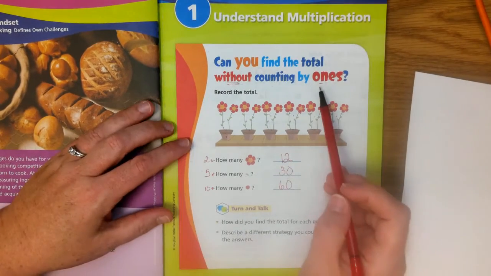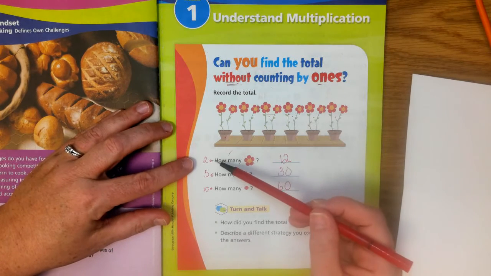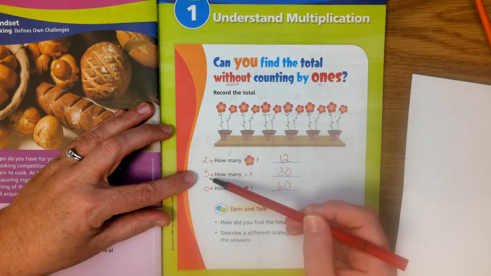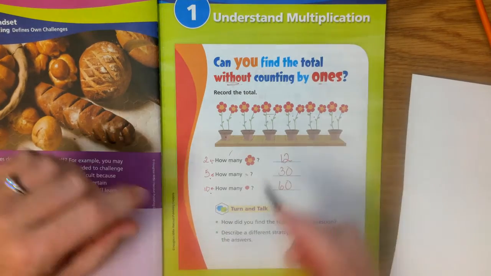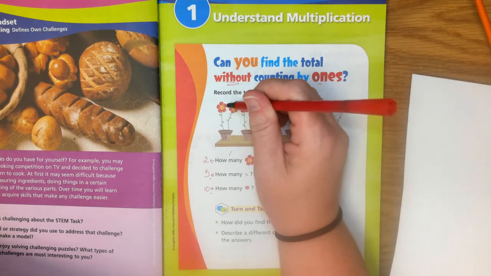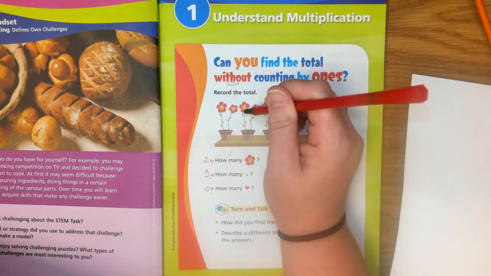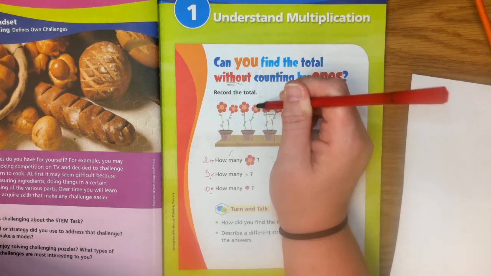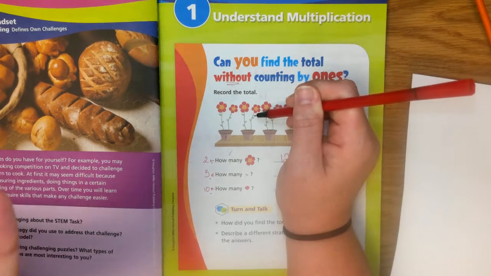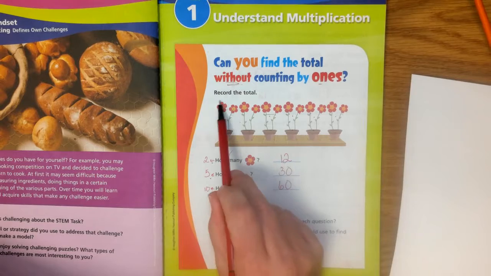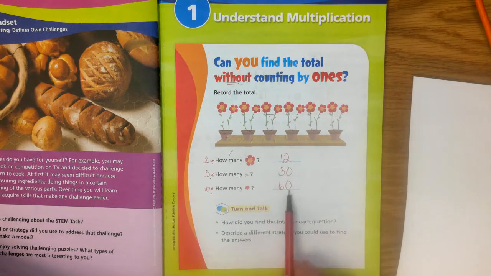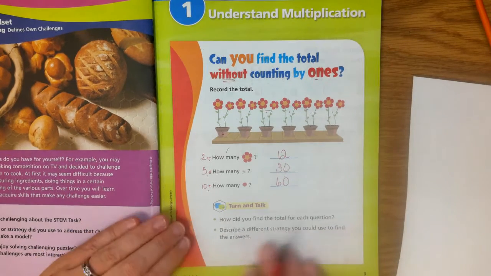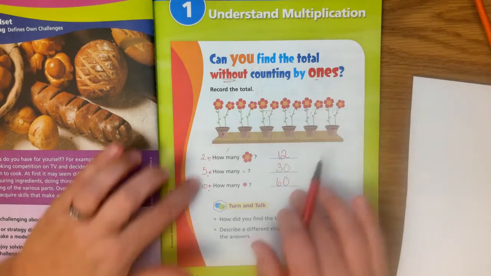So notice I did not count by 1s, but I did count by 2s. I counted by 5s, and I counted by 10s. A lot faster than if I were to do the petals, right? 1, 2, 3, 4, 5, 6, 7, 8, 9, 10, 11, 12, 13, 14, 15, 16, 17, 18, 19, 20. And what if I lose count? Right? But if I know that I've got 10 in this one pot, and then I count by 10s, I can get to 60. Okay? And we would have done a little turn and talk, but really, this is what we just did.